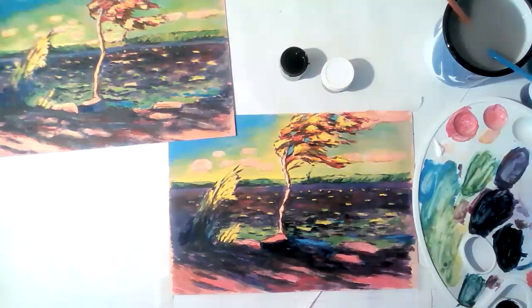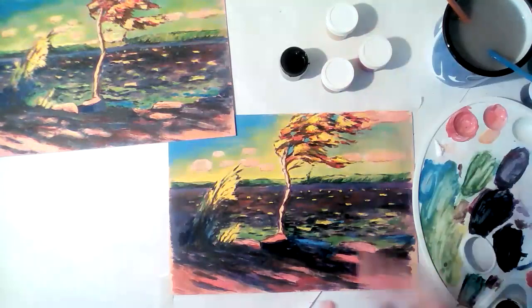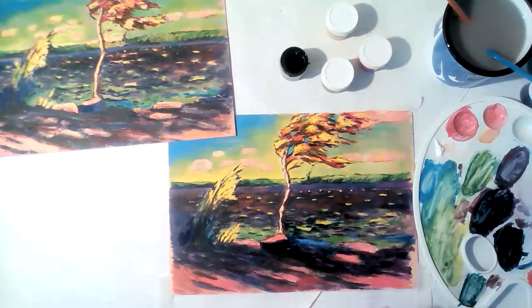And that's a good start. Of course, I always also have cheap paper and more expensive, and then depending on what your painting plan is, you take.